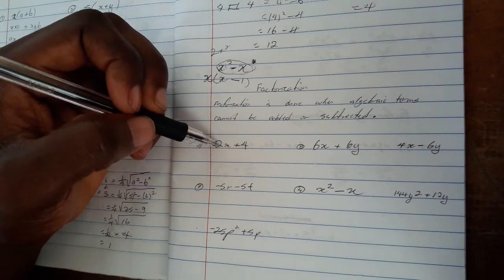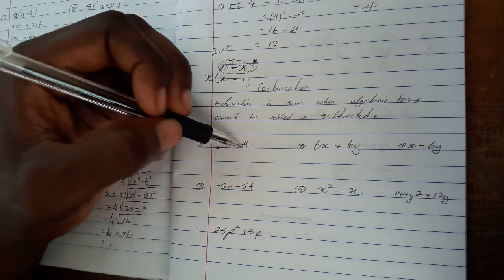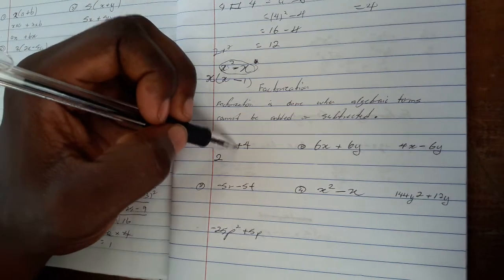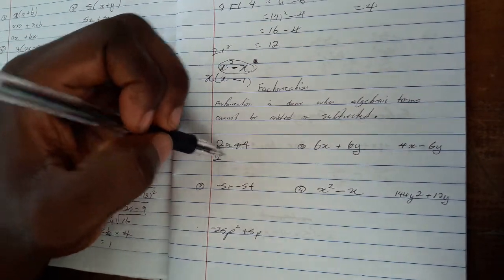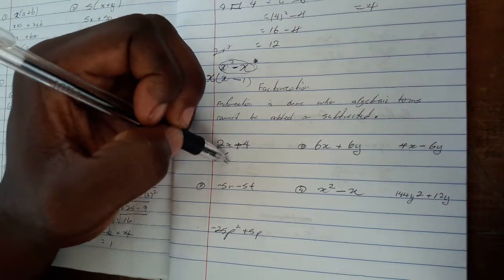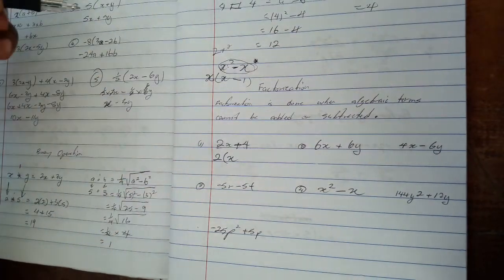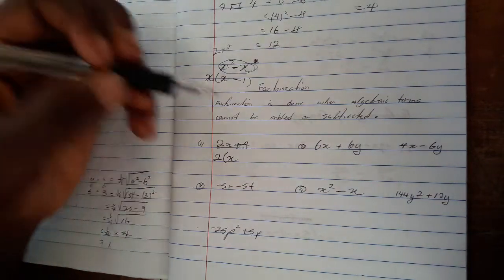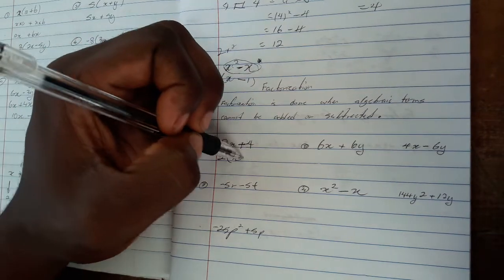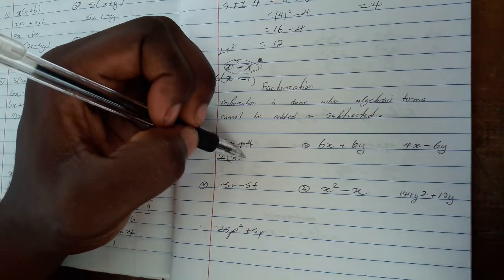Alright, so what is common here? If you look carefully, you'll see that the numbers are common. 2 is common, so we remove 2. Can we add them? No, they're unlike terms. So we remove 2. When we multiply back this common term inside the bracket, using the distributive law that I told you to remember, 2 times x is 2x, and 2 times what will give you 4?